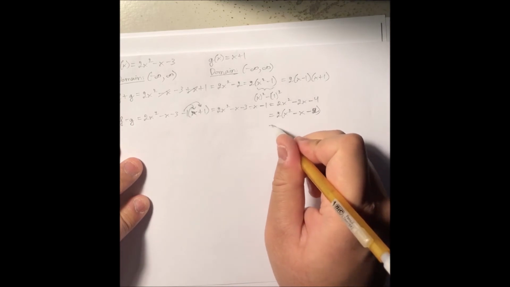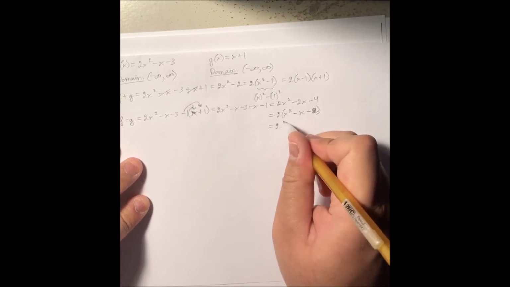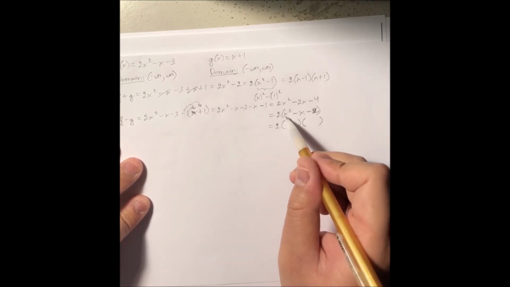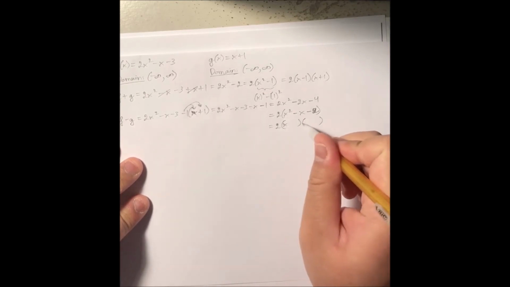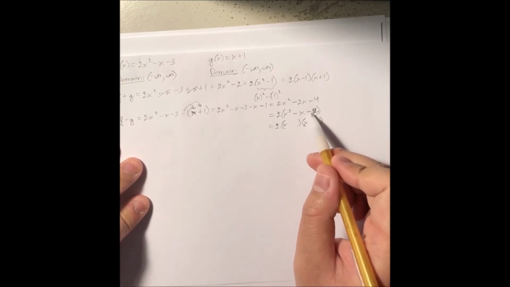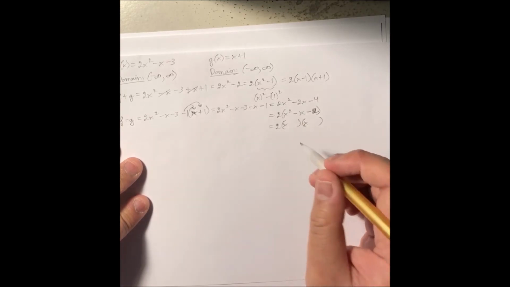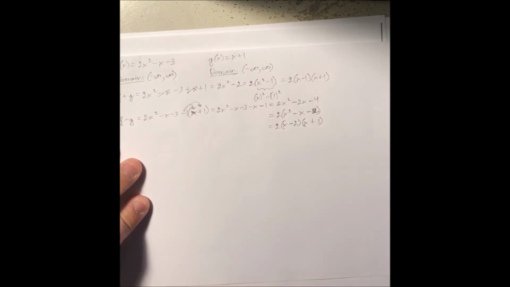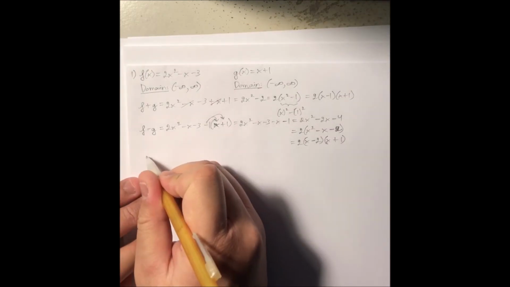But then we're not done, because this expression can be factored again into two binomial factors. So looking at the first term x squared, we know that the multiplicative factors of x squared are just positive x and positive x. Two numbers multiply together to give me back the last term, negative 2, and the second coefficient, negative 1, is going to be negative 2 plus 1. So this is the factored form of the difference of the two functions. Now, what about the product?